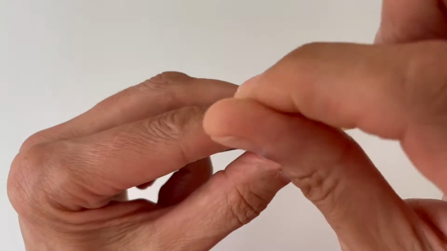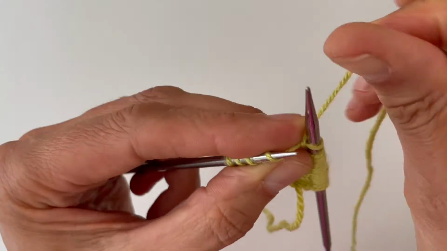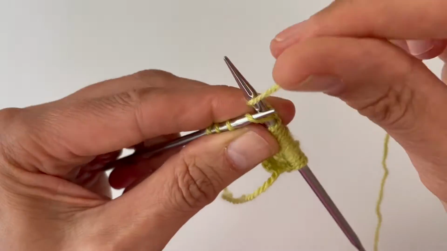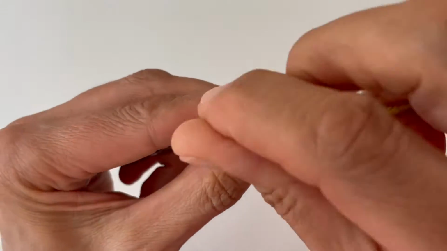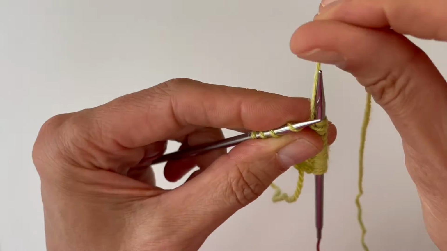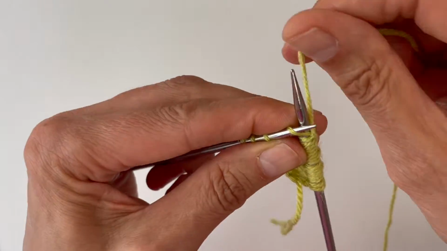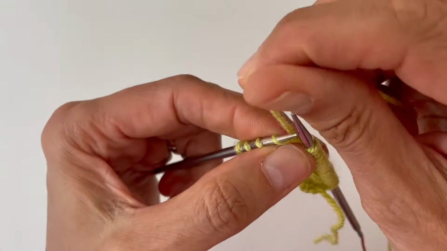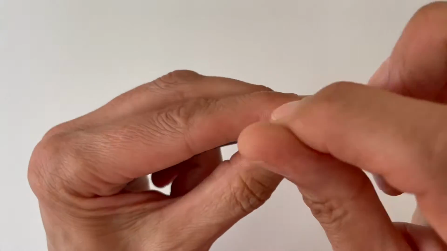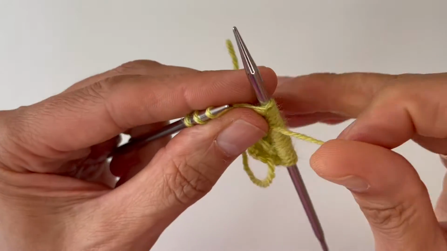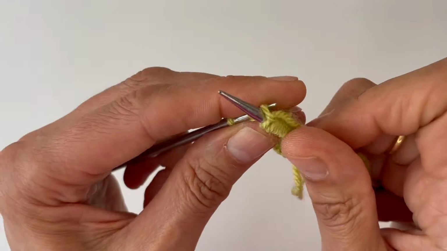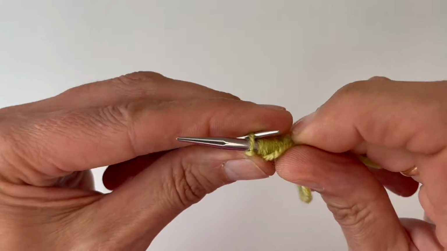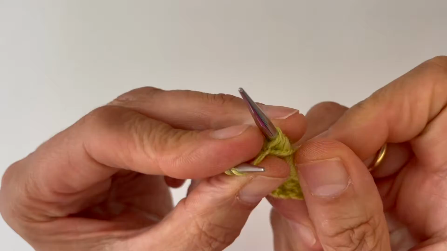and again I need to make 5, yarn to the front, purl, knit, that's 2, purl, that's 3, yarn to the back, 4, yarn to the front, 5 stitches into one stitch, knit the next, and for the last time on this row I need to make 5 stitches into the one.